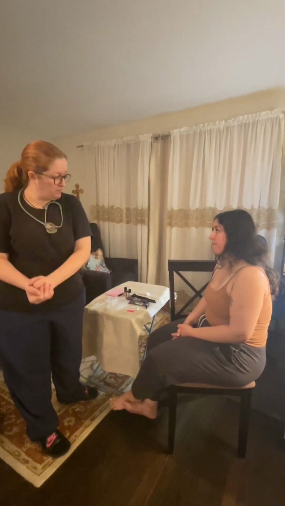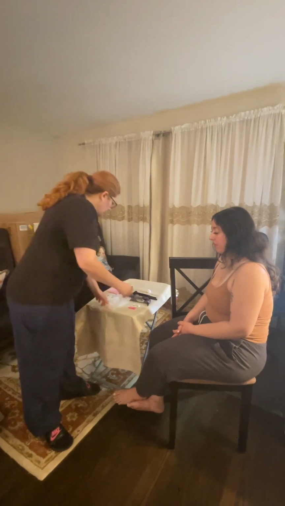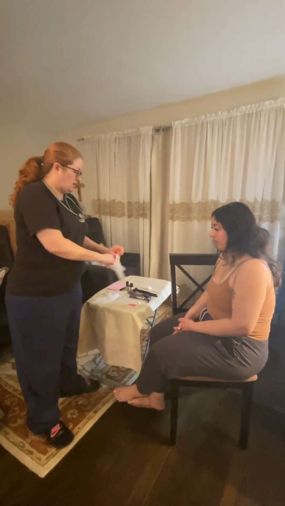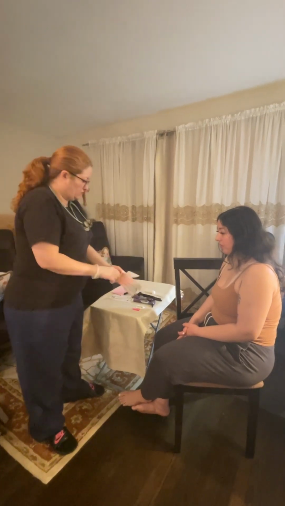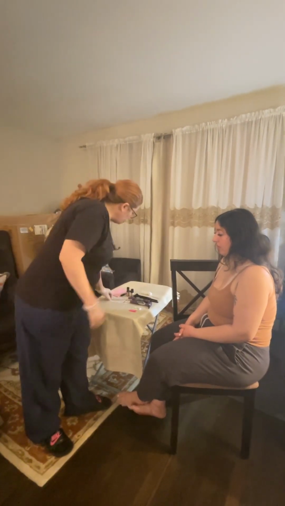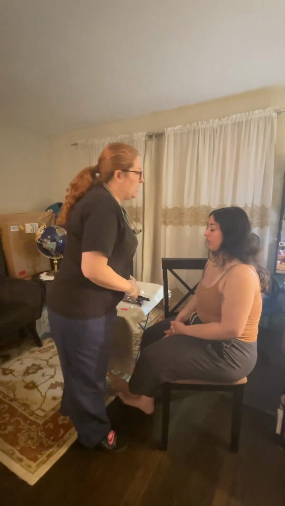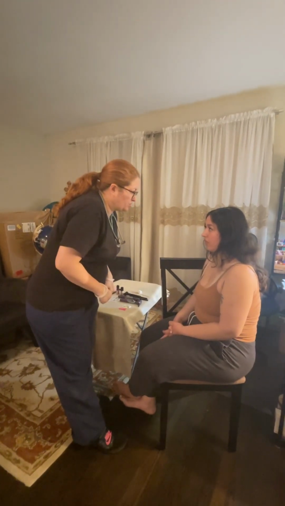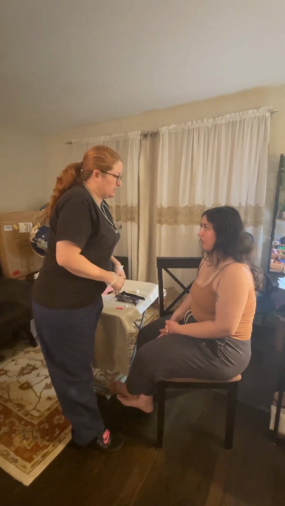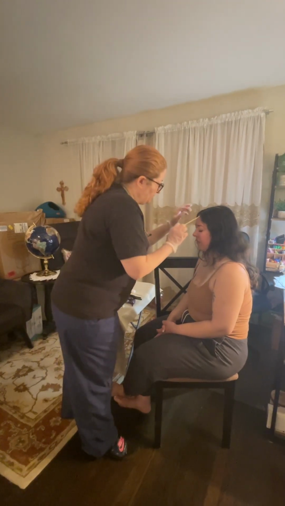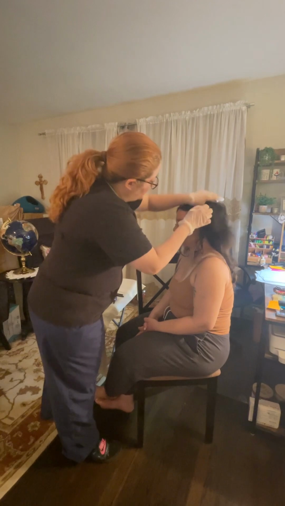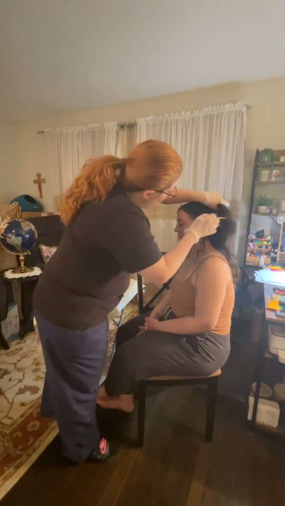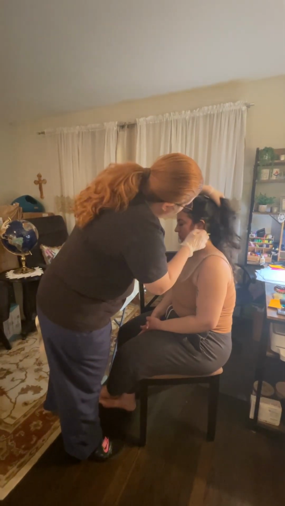I will wash my hands. I just have washed my hands. I'm about to put my gloves on. And we're going to start with the head and face. So I'm inspecting the head and face, and everything is symmetrical from what I see. Color is even. I'm going to start with the scalp. I'm checking through. I see no lesions, no sparsity in the hair.